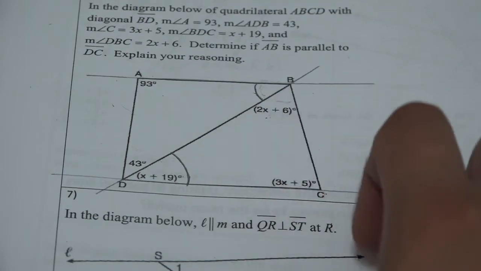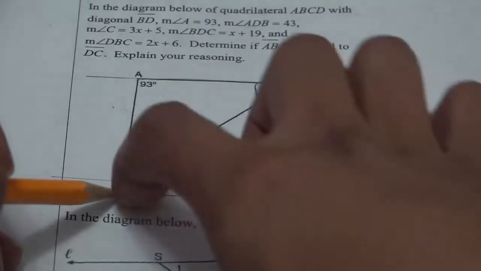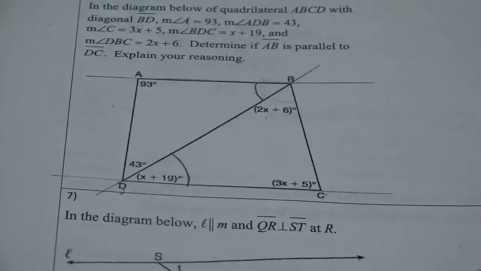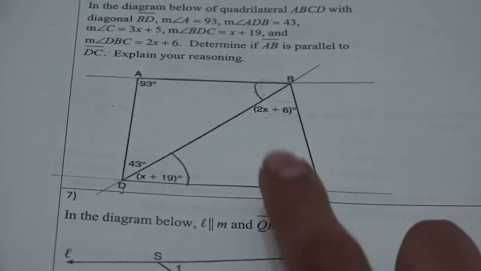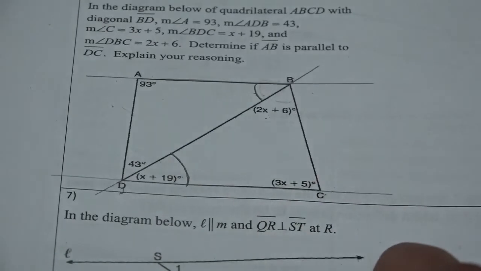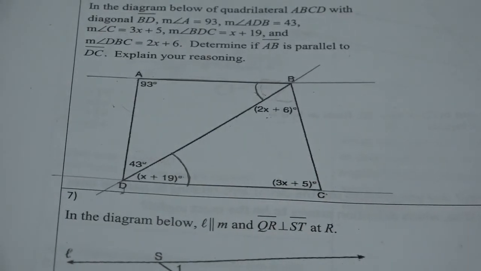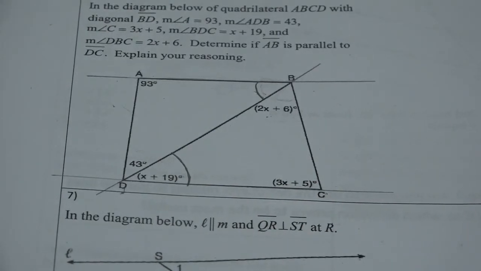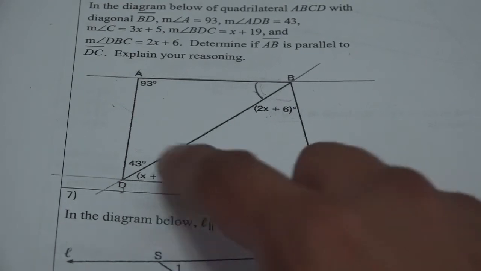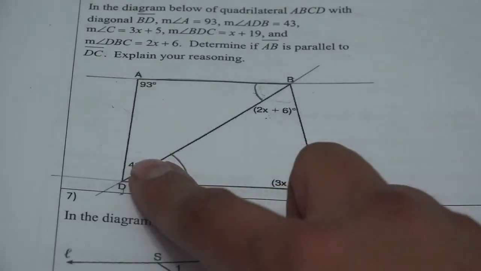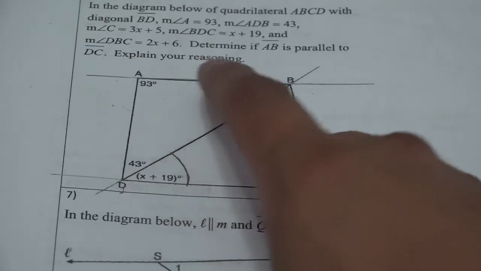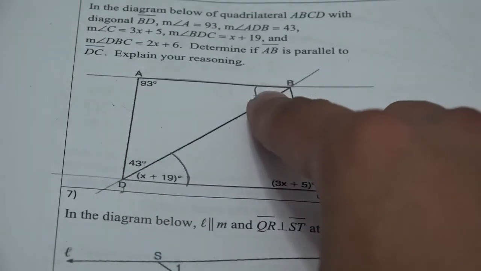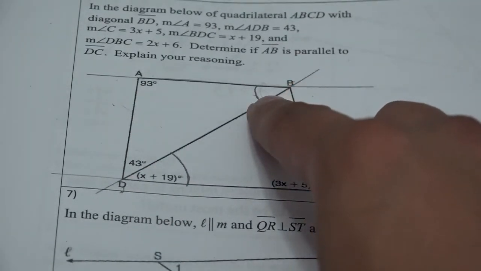Oh my God, look at this. This is one triangle and this is another triangle. The angles in a triangle add up to 180 degrees, correct? So I've got two angles right here. I could just add them up and subtract them from 180 and I'll get this angle.